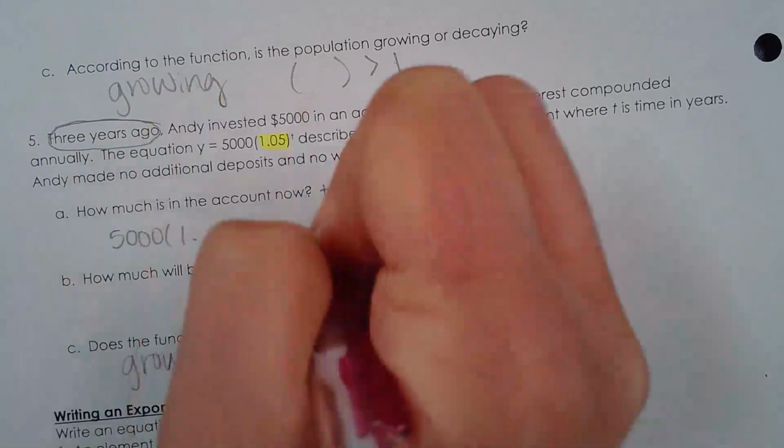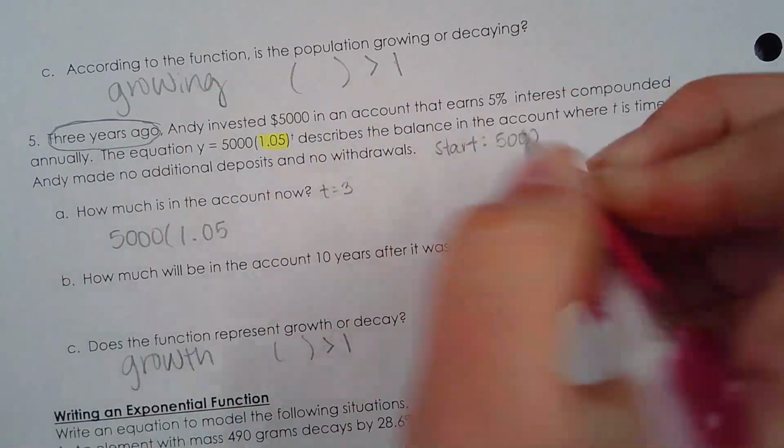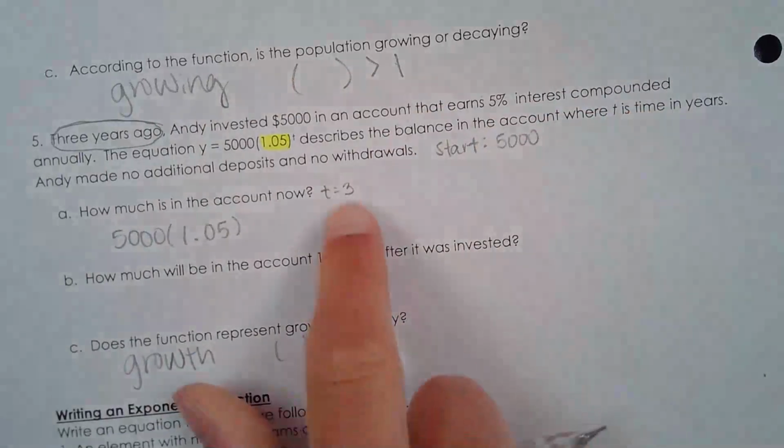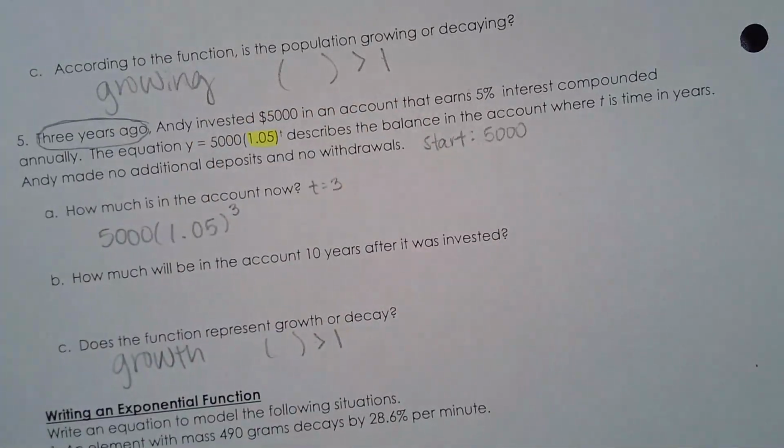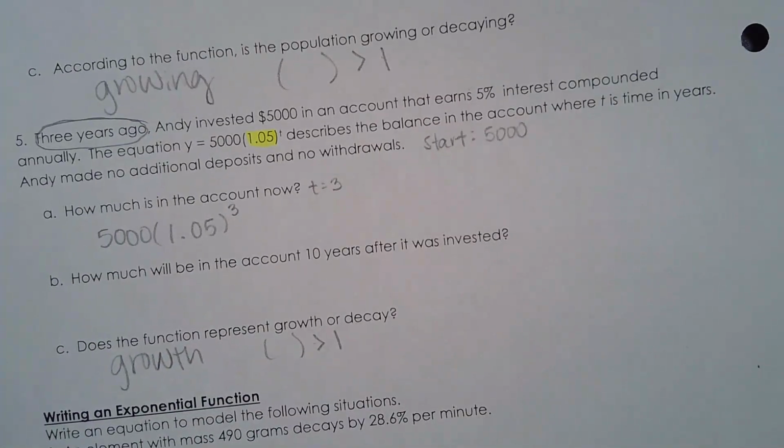Then 1.05 inside parentheses. And we said our exponent this time is going to be 3. And I'm just writing out what we're putting in the calculator so that when you look back at your notes later to help you do more examples, you'll know what we did. So we'll go type that in exactly like we wrote it on our paper.